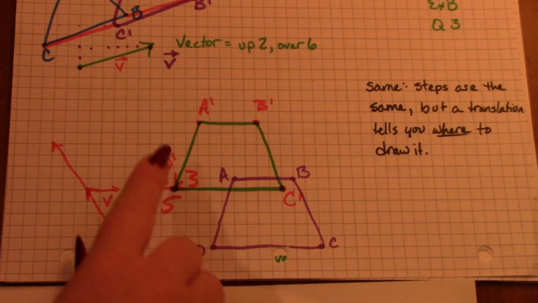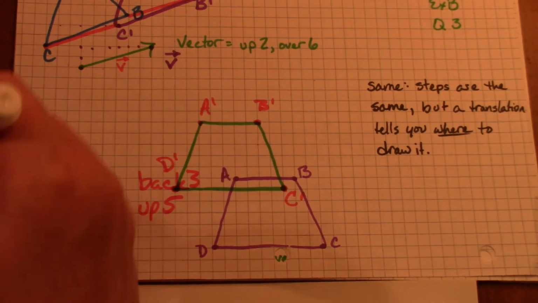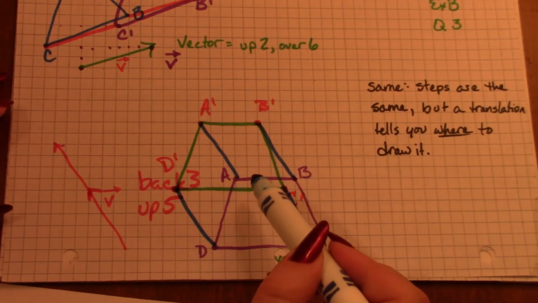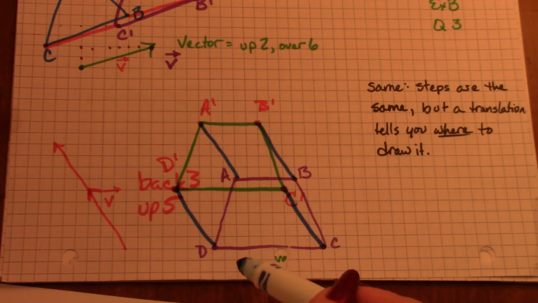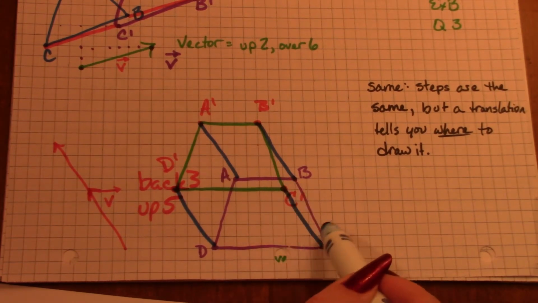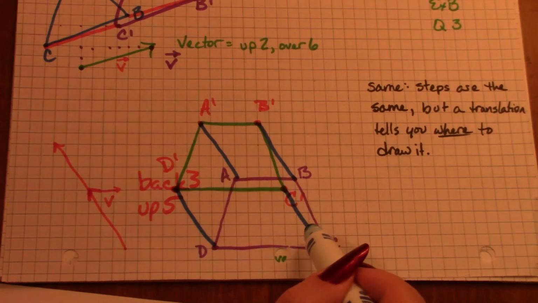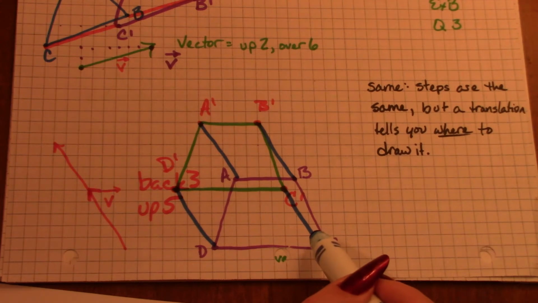When we connect A to A prime, B to B prime, all of those lines are the same length and they are all parallel. And if it doesn't look like it because some of these lines are a little crooked next to each other, try folding your paper to see if it's true.